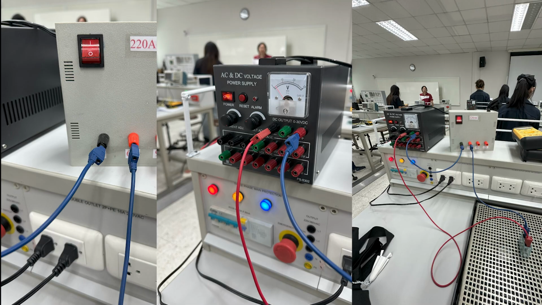So the first step is to connect the multimeter to the DC power supply by using the wires and check for the multimeter to read 2.5 volts. After that, we will connect the DC power supply to the oscilloscope, 0 volts.